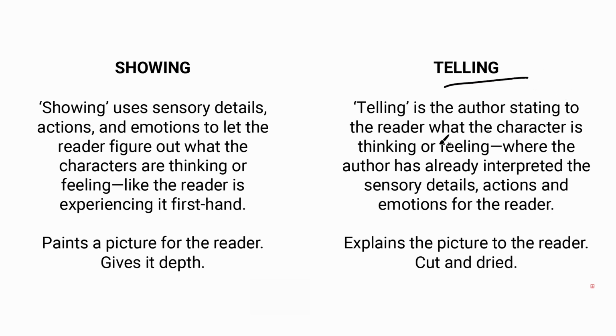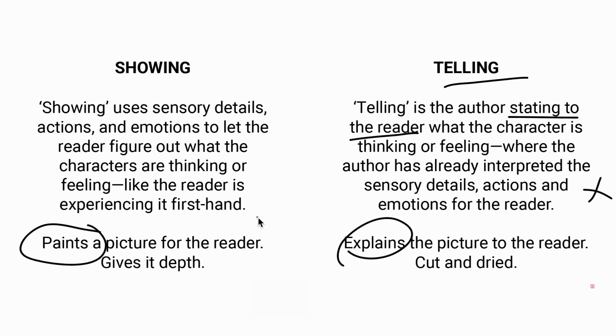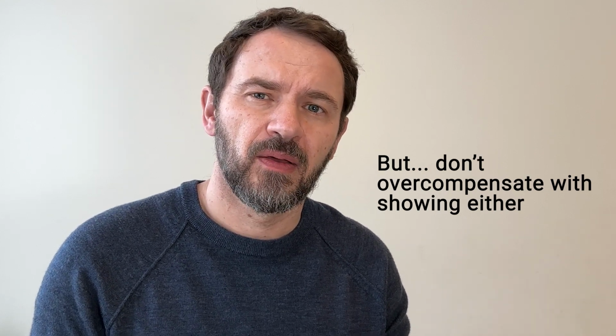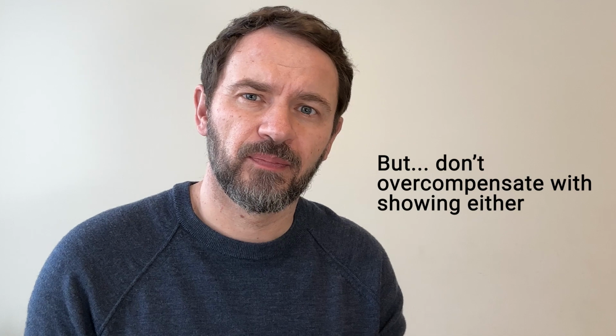Telling is the author stating to the reader what the character is thinking and feeling. And that's when you, the author, have already interpreted the sensory details, actions, emotions for the reader. You can paint a picture of what the scene is, and the reader then will infer what's going on and the emotions characters are feeling. If you find yourself duplicating the same points over and over again within a paragraph or a few sentences, by repeating the same points very closely together, the reader's going to get bored because they say, "I get it already. You already told me. You don't have to tell me in so many different ways."